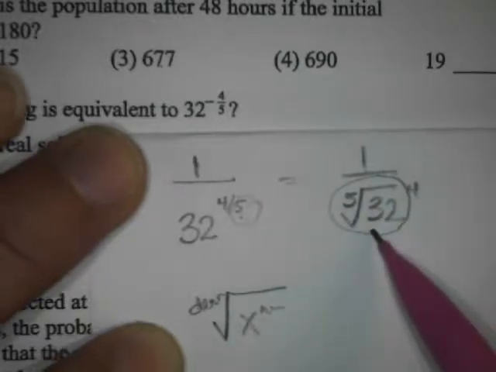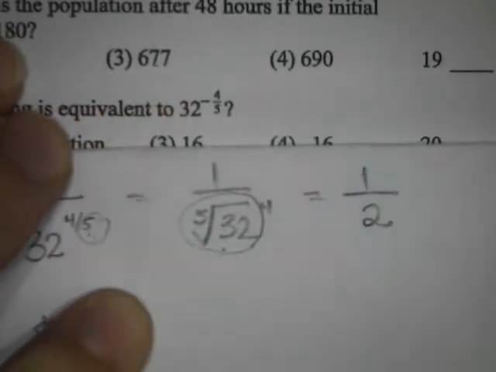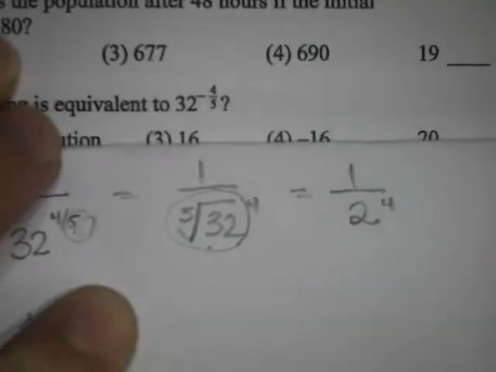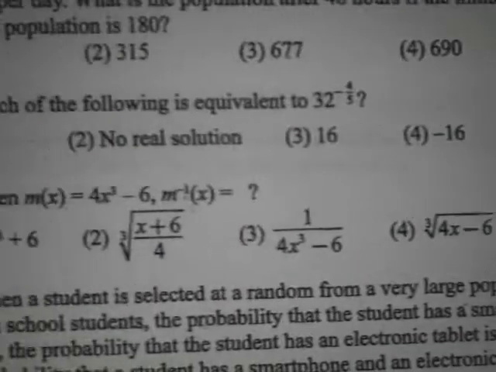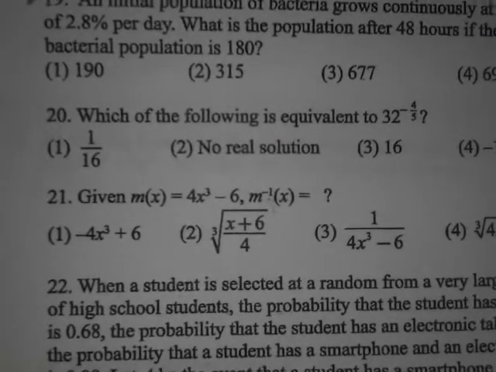It makes sense to take the 5th root of 32, so what times itself 5 times gives you 32, and that would be 2 to the 4th power still, and then 2 to the 4th power is 16, so this becomes 1/16, which is option 1. Okay, that was the moral of the story on number 20.